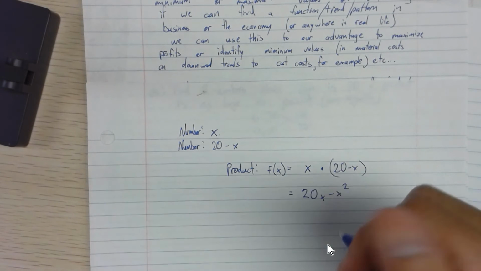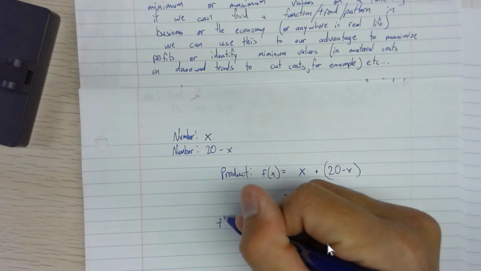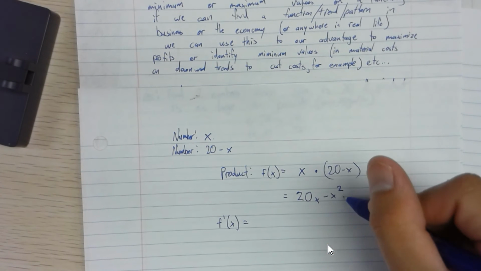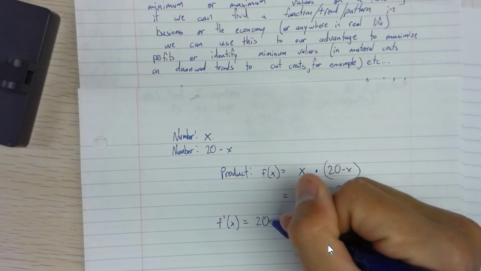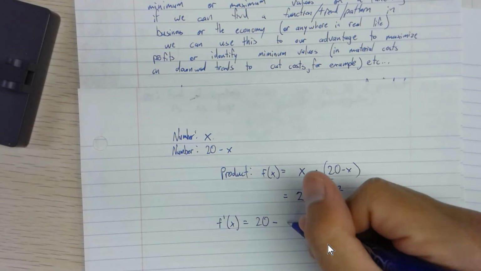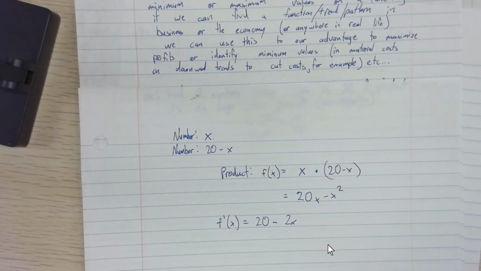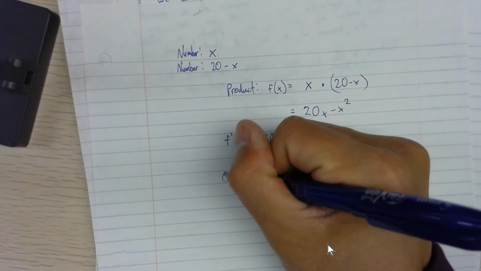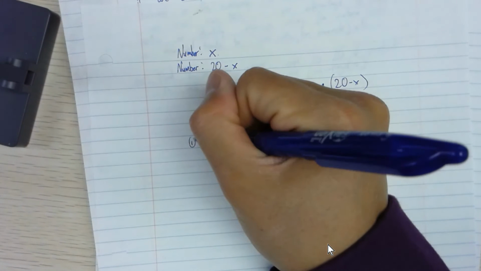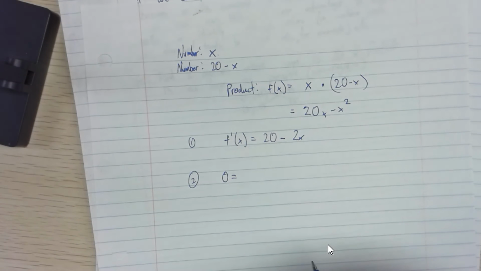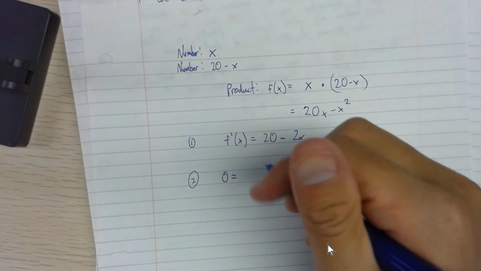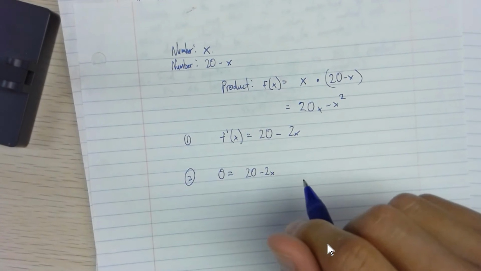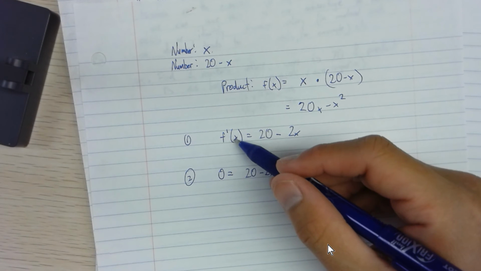I have organization here. Okay, so f prime, I'm going to find the derivative of these two. That's going to be 20 minus 2x. Okay, that doesn't look very hard. Let's set that equal to 0. So remember, this is step 1, this is step 2. Step 3 is to find any x coordinates that give me a derivative value of 0.